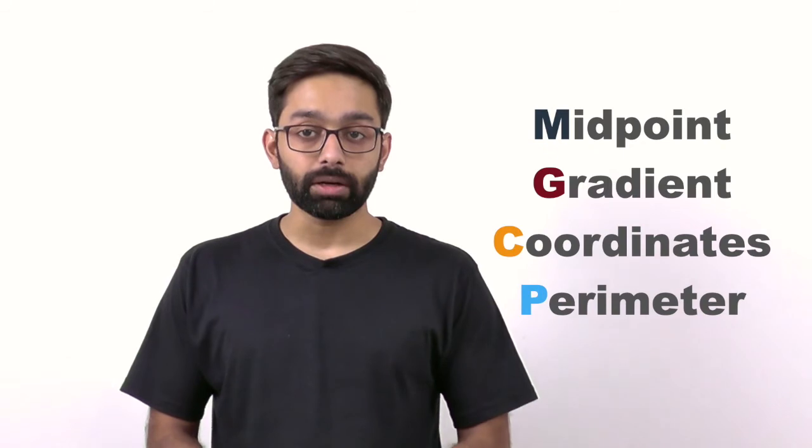Hi guys, so we have an O-level past paper question from the year 2018. The session is May-June. This is question number 10. We'll calculate the midpoint, gradient, coordinates and the perimeter of a rectangle.